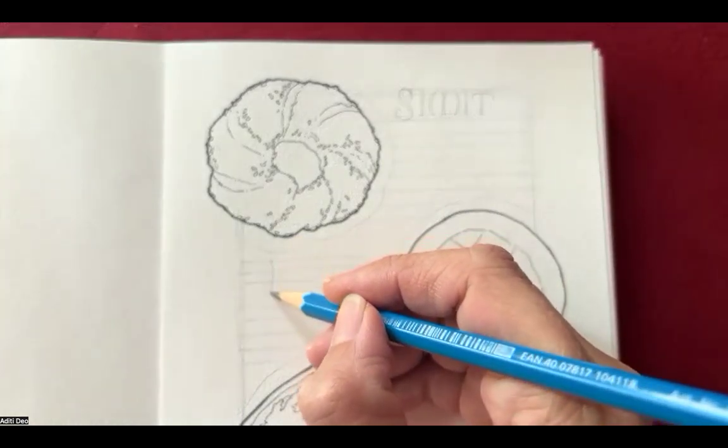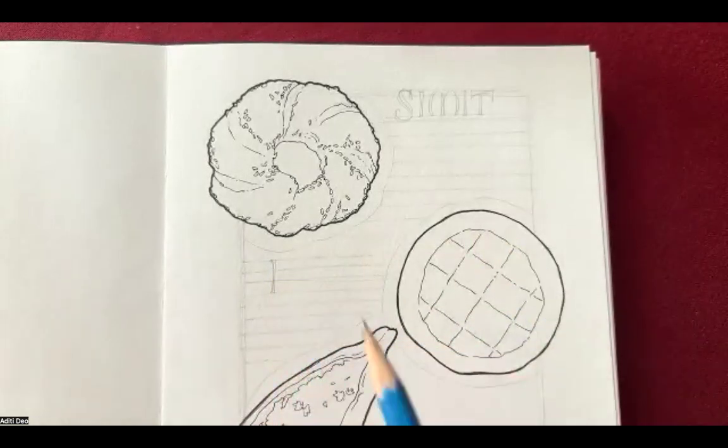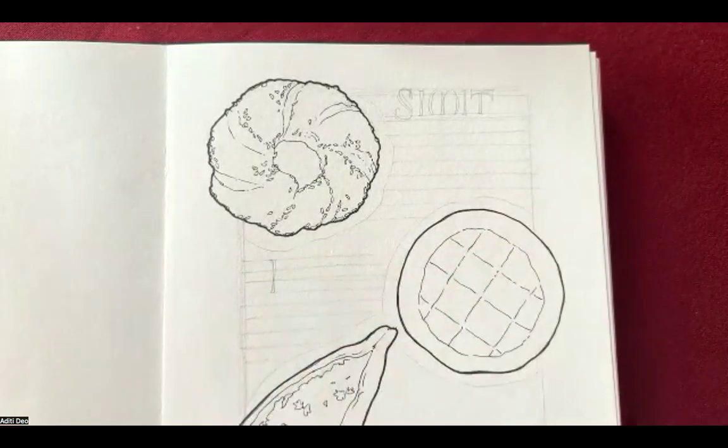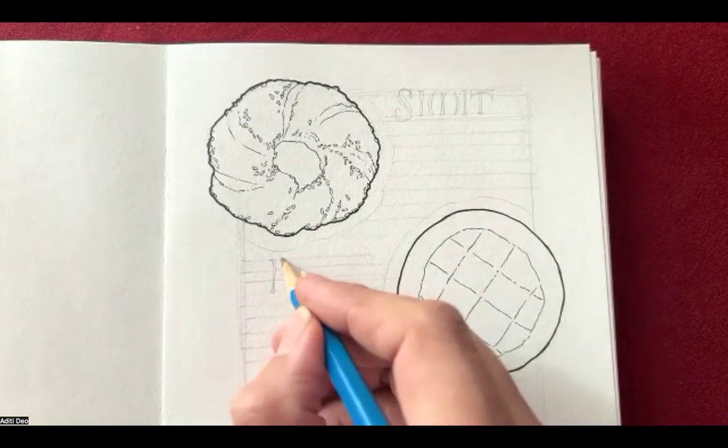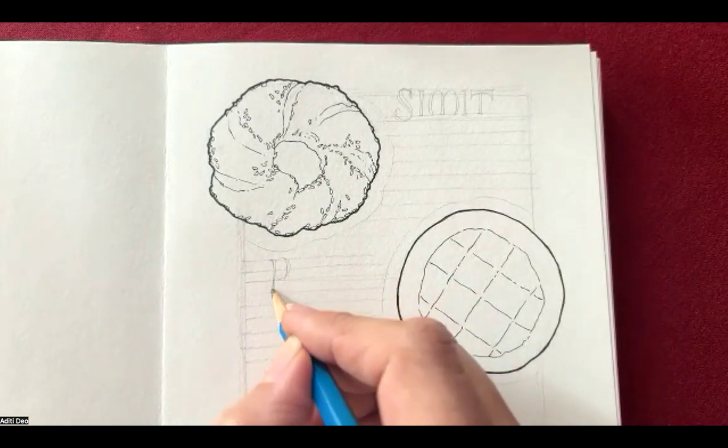So the main stem is made thick on top and thin in the middle.